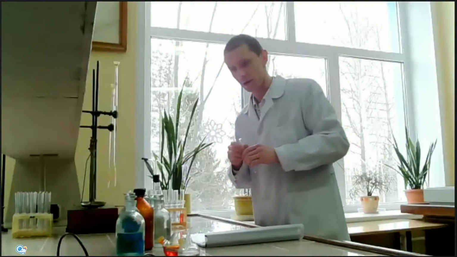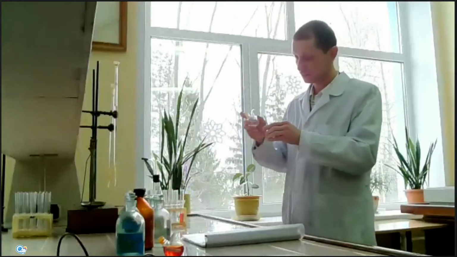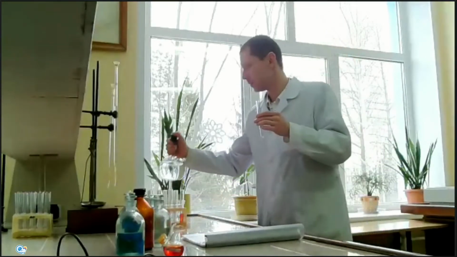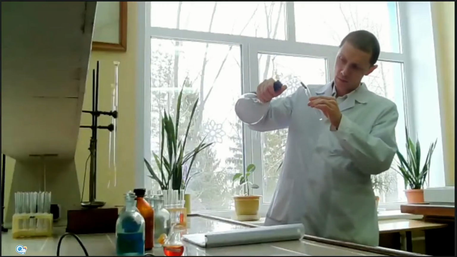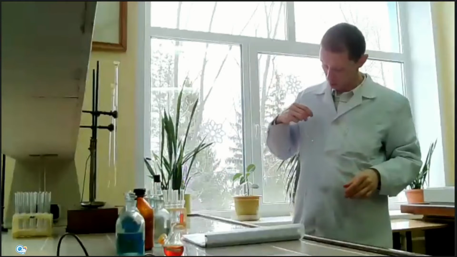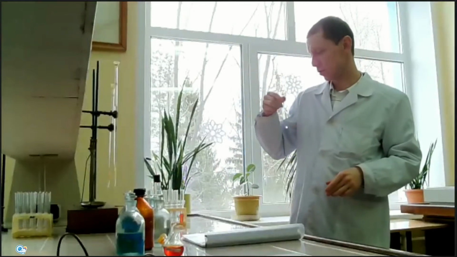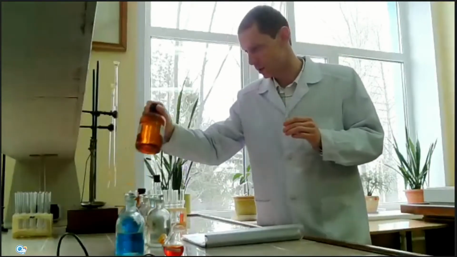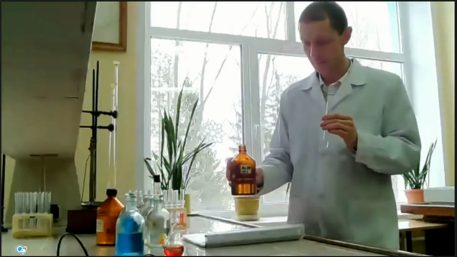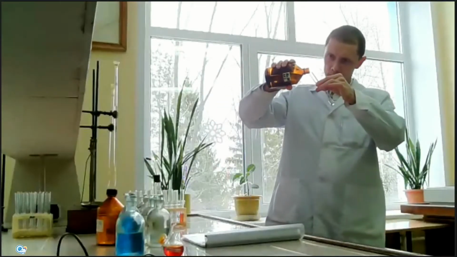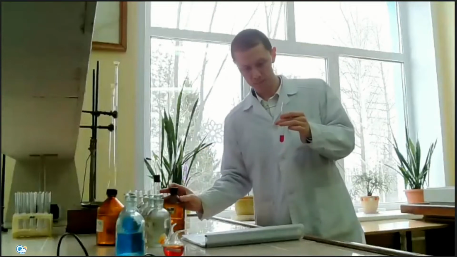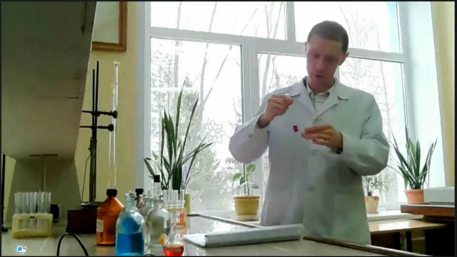Okay, another indicator, phenolphthalein. Phenolphthalein is a colorless indicator, and in aqueous solution it also has no color. Then we add some amount of sodium hydroxide. You can see the change of color from colorless to bright pink.